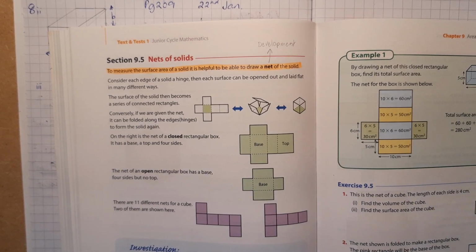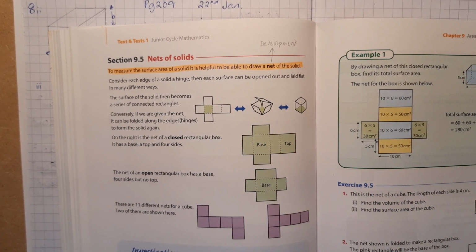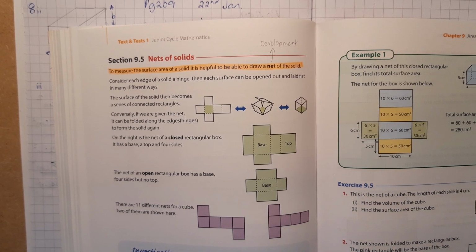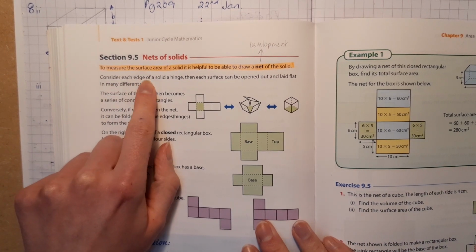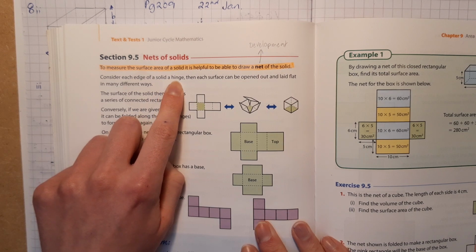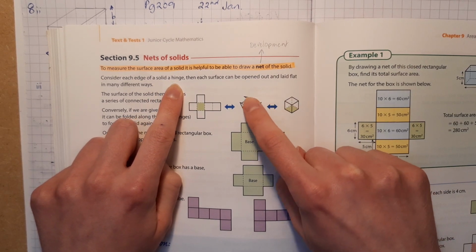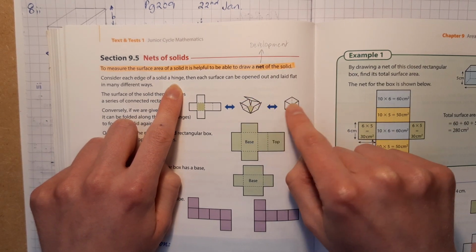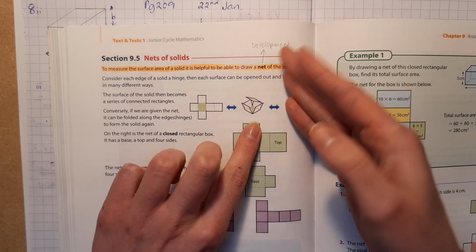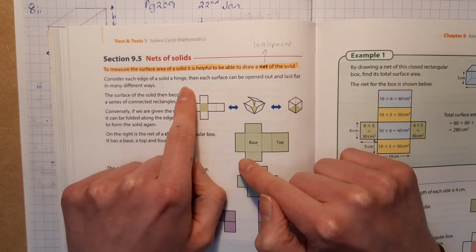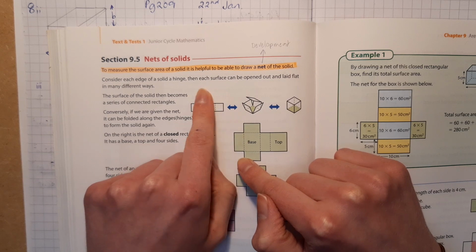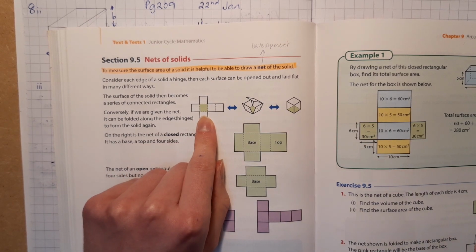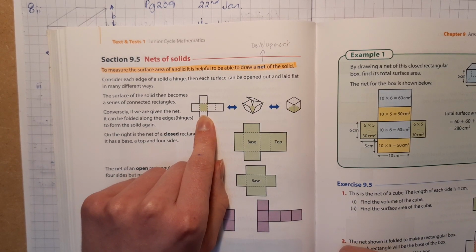And today, the whole point of this is for you to actually do your own development or net. Now, consider each edge of a solid as a hinge. So if you take the solid here on the right hand side and you start opening out all of the surfaces and you lay it out flat on the ground or on the table, you're going to have a net, and that's what it is when you open out the 3D shape into 2D.